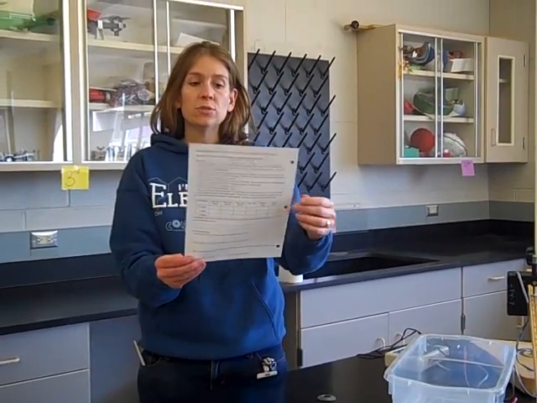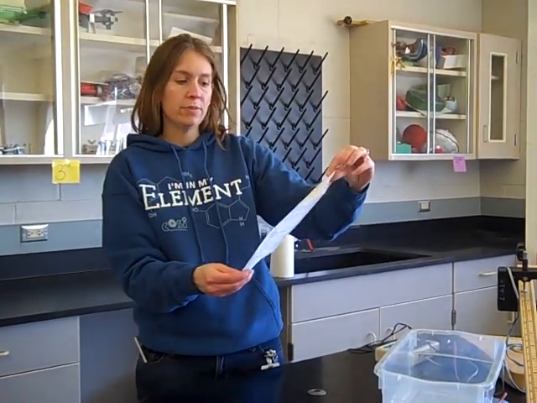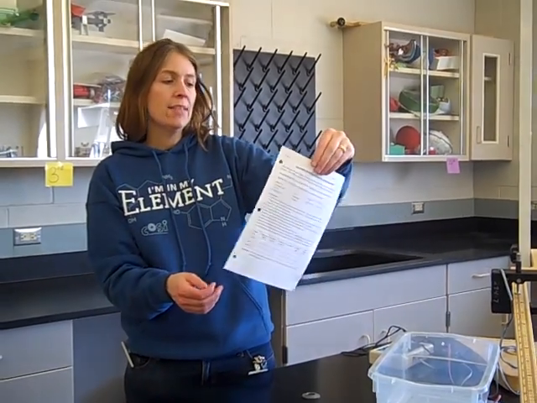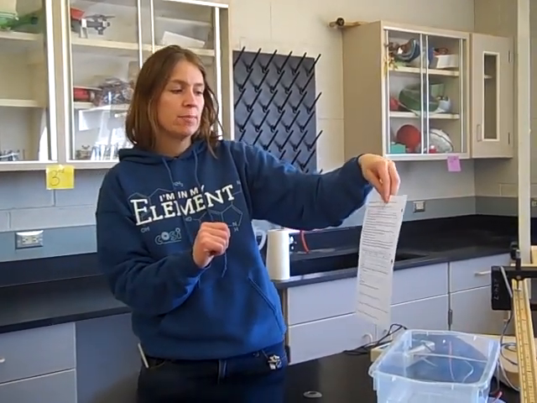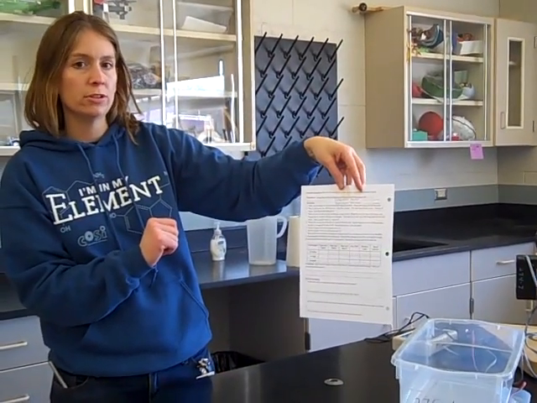First thing we're going to be answering today is how does the height of the ramp affect the car's gravitational potential energy? And then after you've tested that and come up with your conclusion, you're going to flip it over and find out how the mass of the car affects the gravitational potential energy.